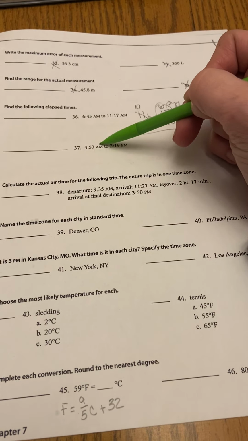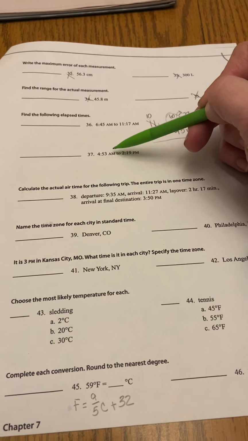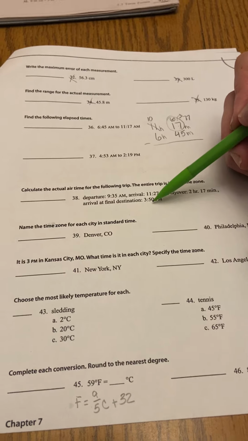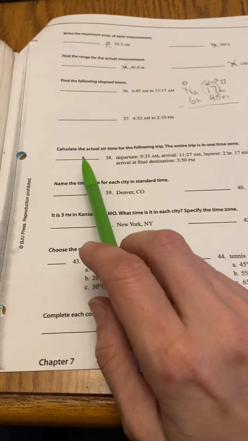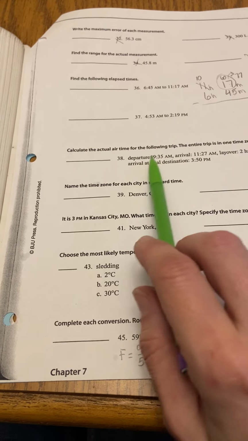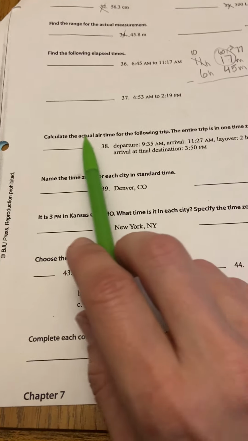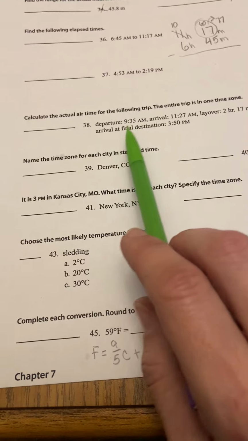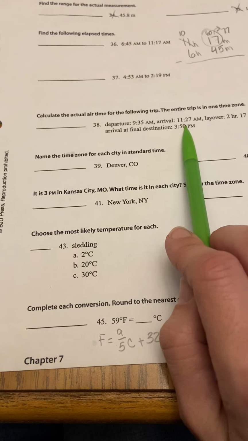And this one, you do the same thing here. Okay, and this is another thing that you're going to have to do. Calculate the actual air time. You depart at this time, you arrive at this time.